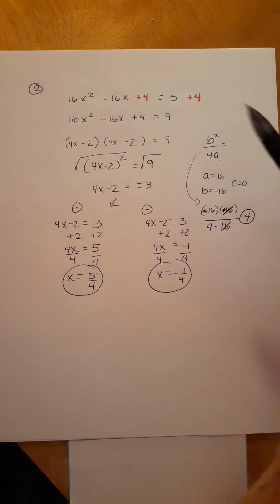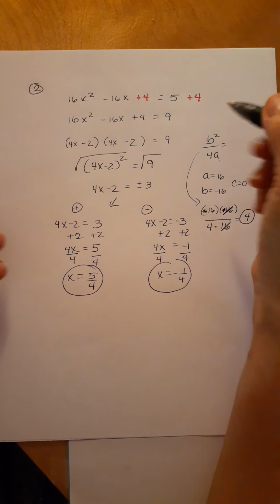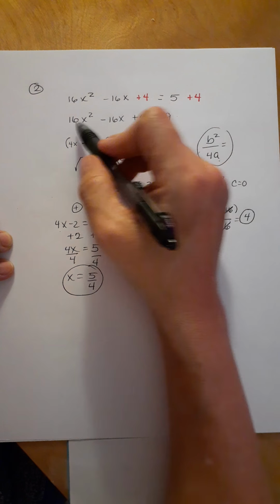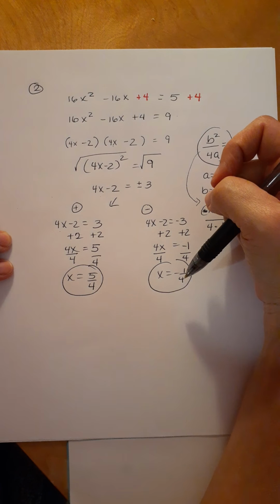So we use that completing the square, this specific shortcut to finding out what I need to add to both sides in order to create a perfect square here and solve what x is. And there you go.